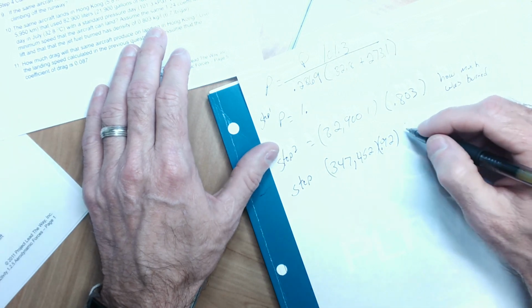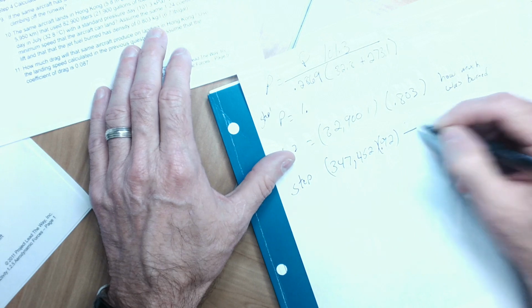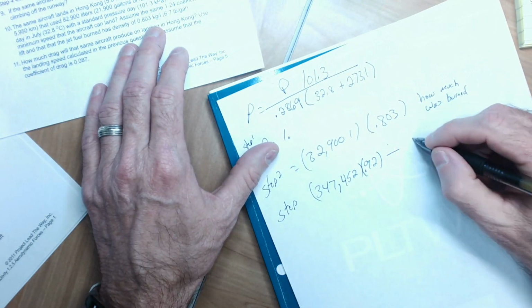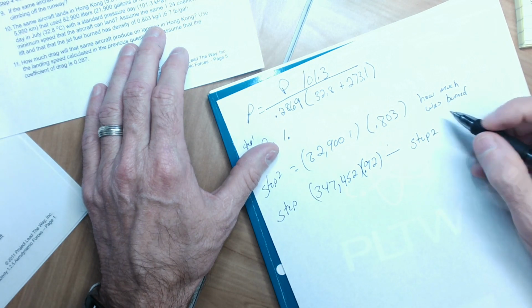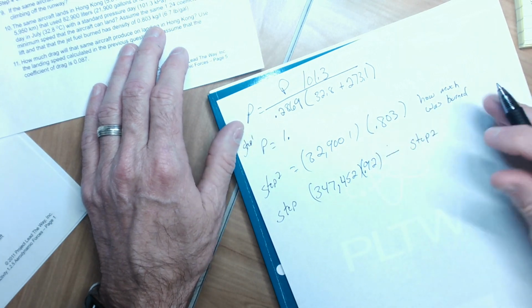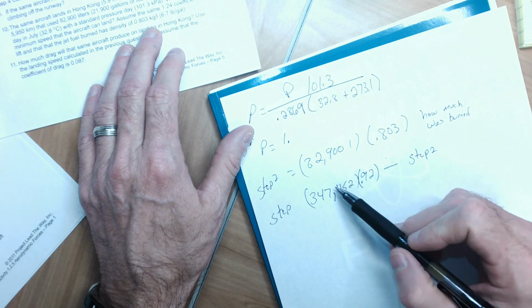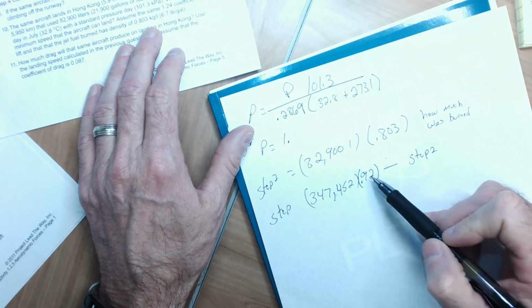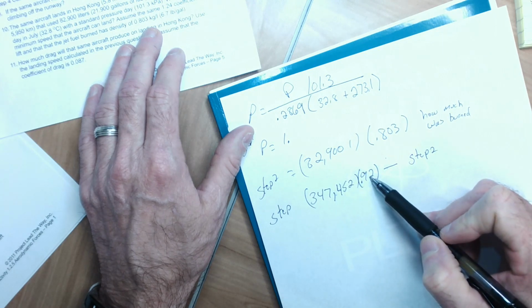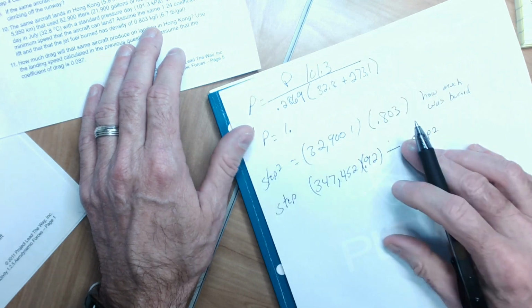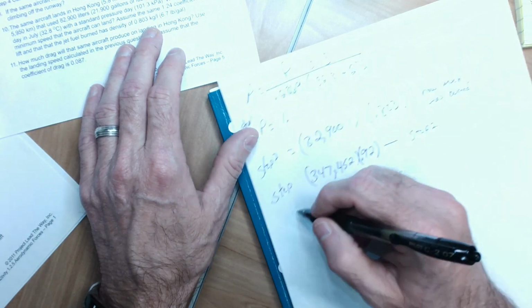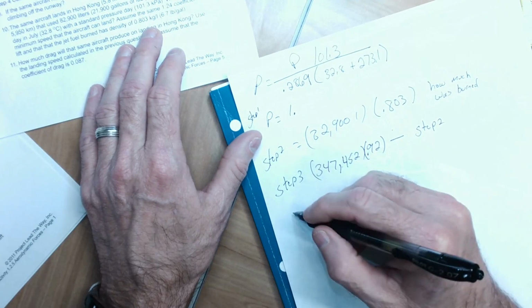And then we're going to subtract that answer from step 2. Right there, okay? So there's our weight of our aircraft. We were at 92% when we took off, and we're going to subtract how much fuel we burned, and that will be our answer. Okay?